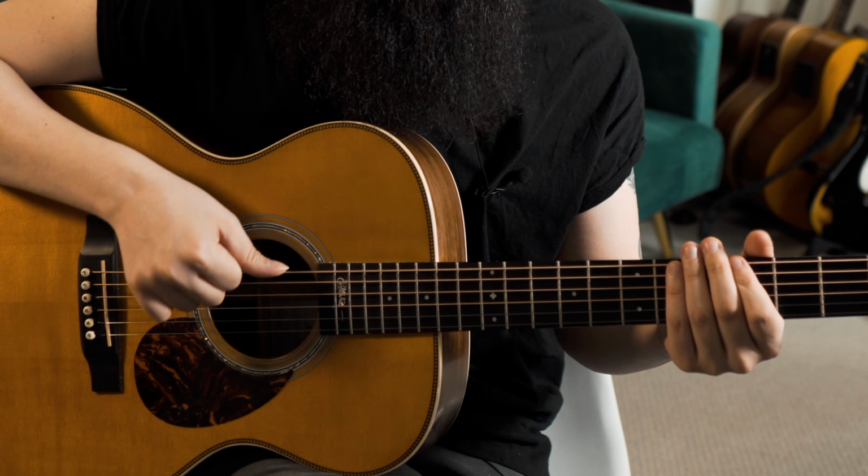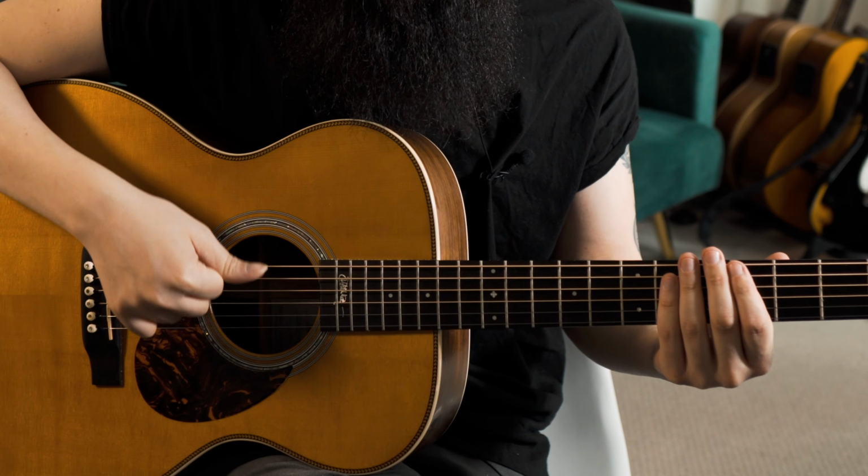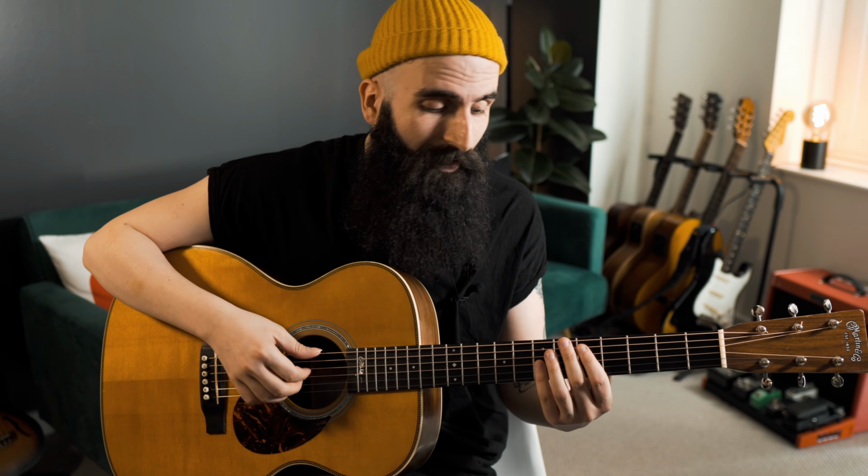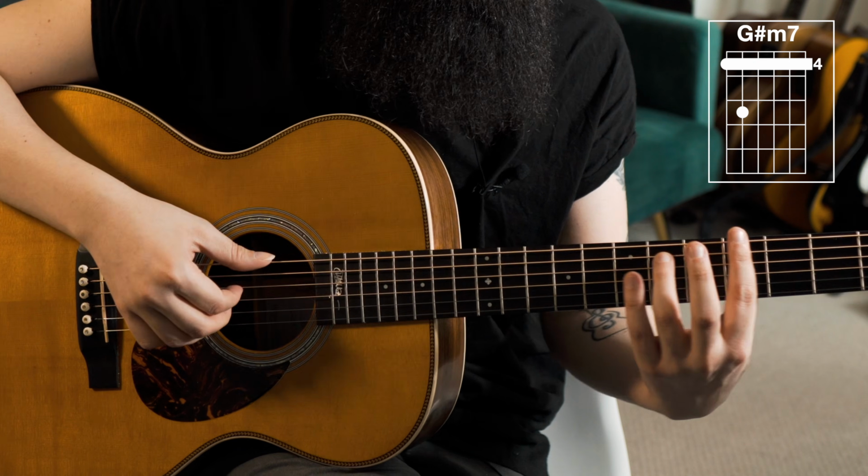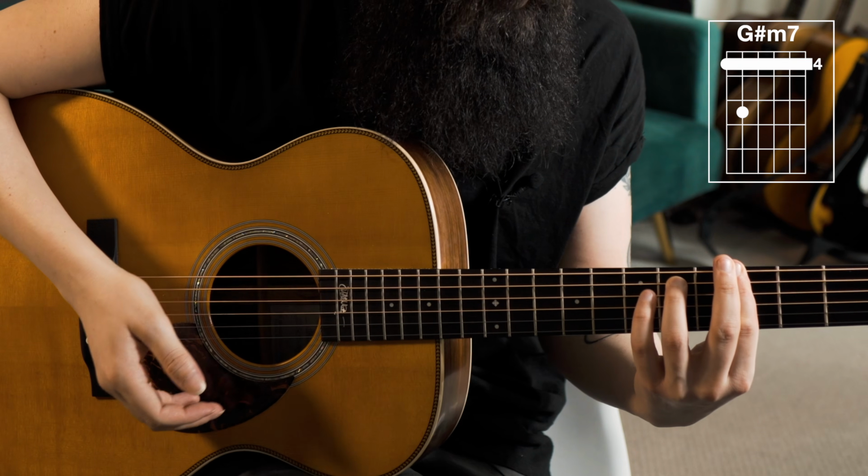Obviously, depending on where the root note is, my thumb might move from the A to the E string, rarely to the D string as well. But my other 3 fingers playing the upper part of the chord rarely move, okay? So I pluck the G sharp minor 7 like this.